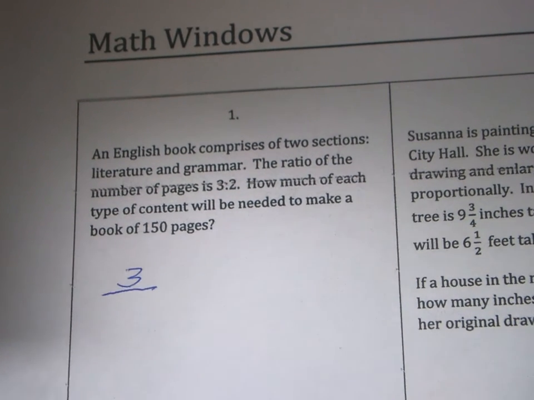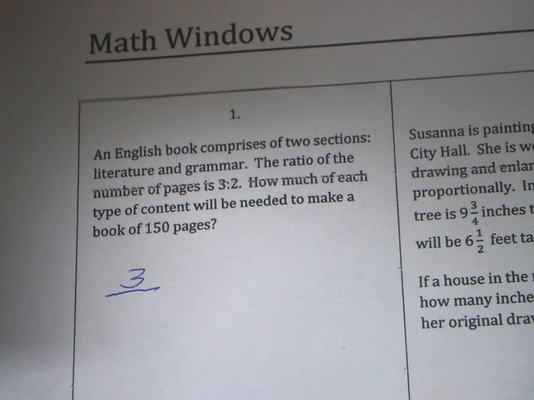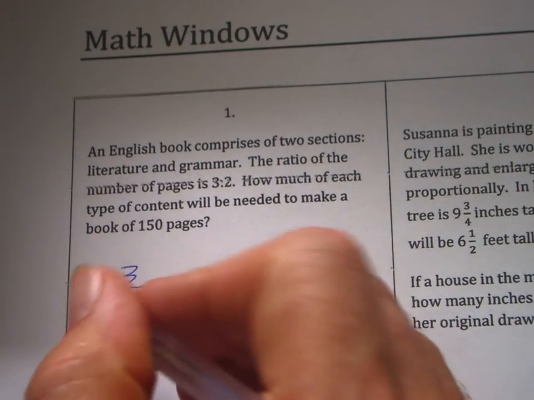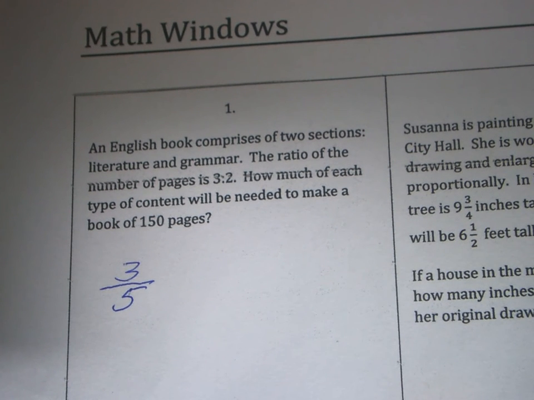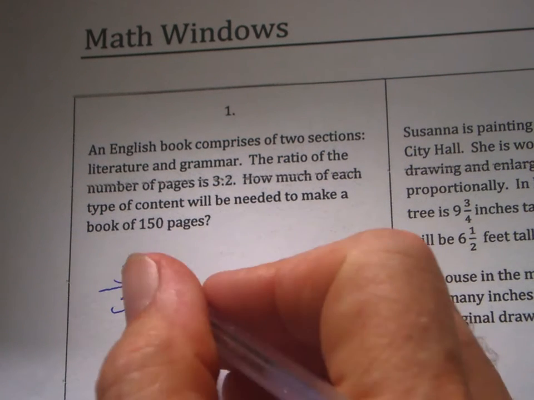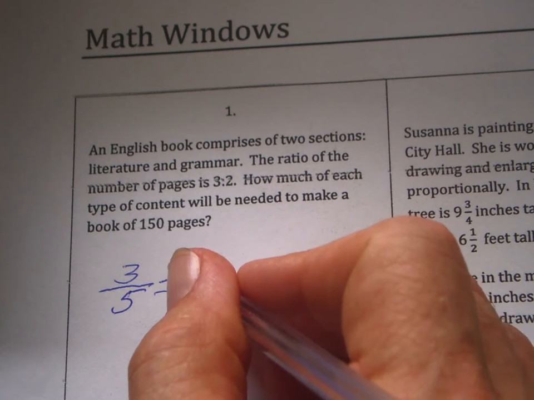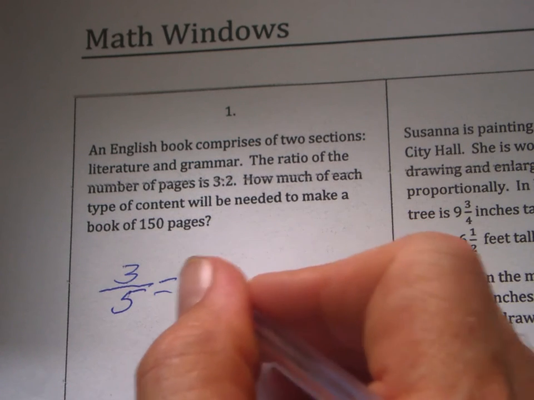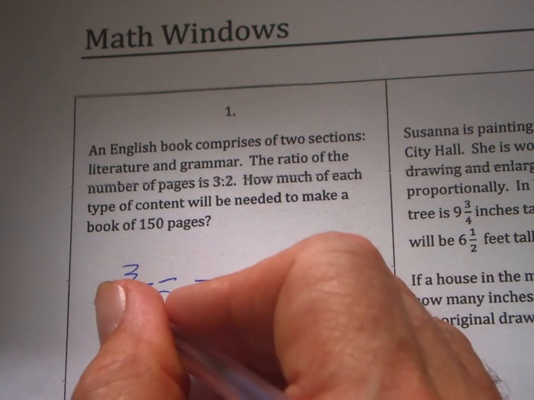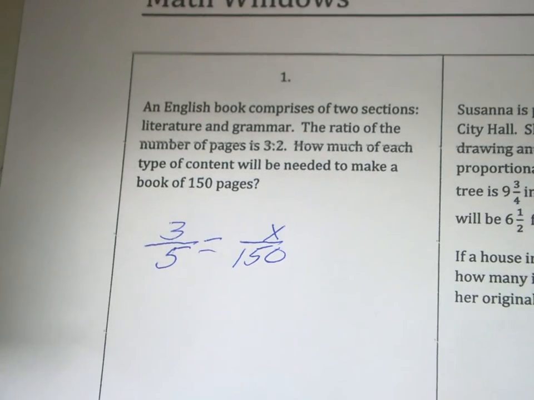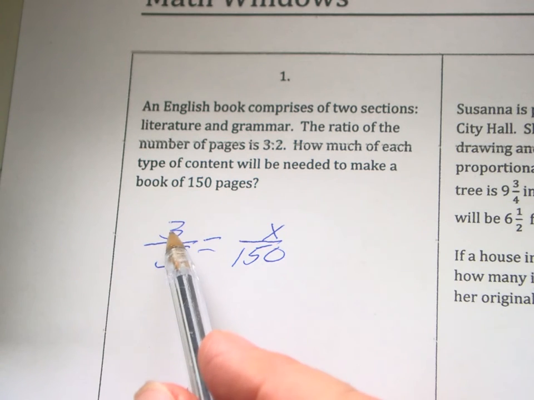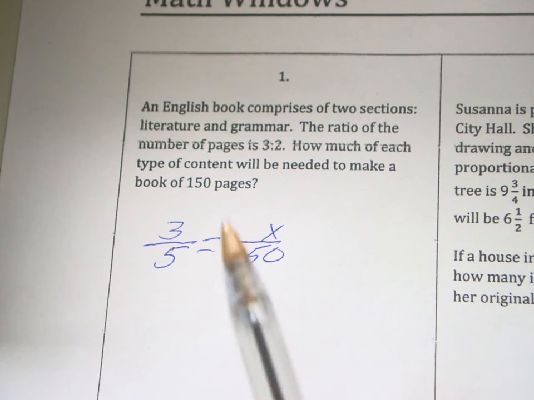So there's how many parts total? 3 are literature and 2 are grammar. And let's say they're equal parts. How many parts are there? You just add them, 5 parts. So 3 of the 5 parts is literature. The other 2 parts is grammar. This is equal to 150 is the total, so it compares with the 5. We put it on the bottom because the bottom is the total. And we want to know how much would be literature of the 150. So what part of 150 is the same as 3 parts out of 5?